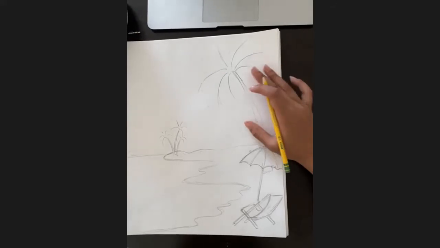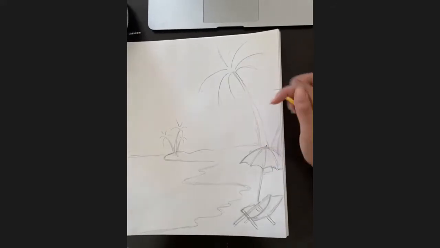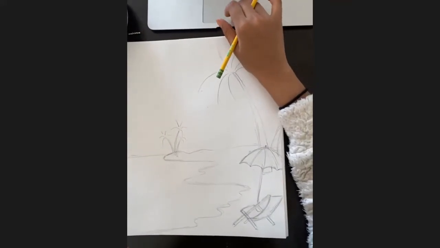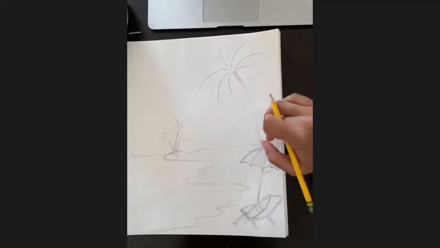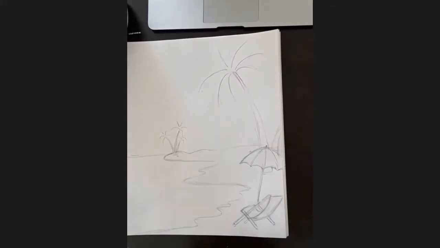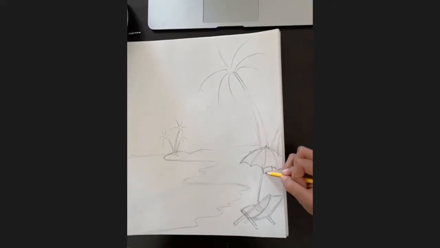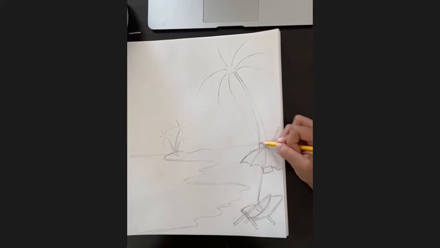Now we can get working on the details of the palm tree. So the trunk of the palm tree itself is going to be divided into little sections that look like a tiered cake. There's a big cake, and right on top of the big cake is a smaller cake, and a smaller cake. So we're going to start at the bottom here and make this kind of rectangular square shape. And the next section is going to be slightly smaller.